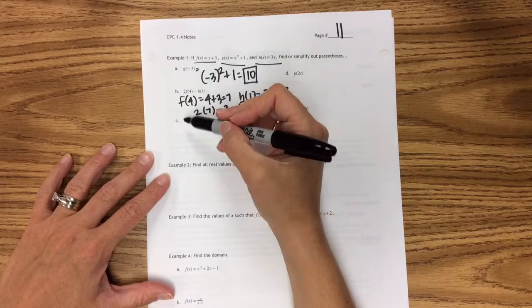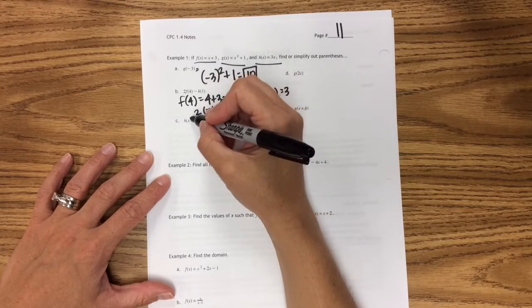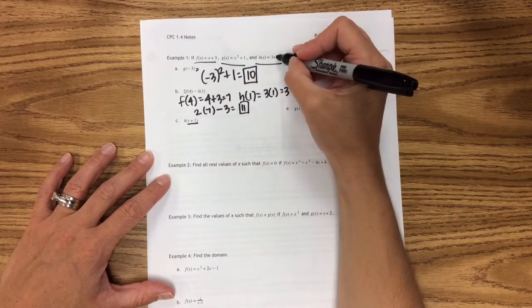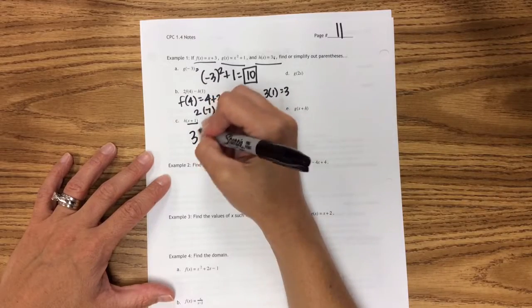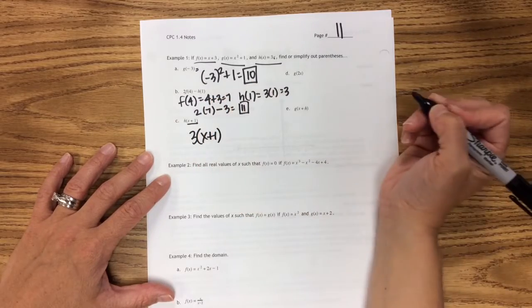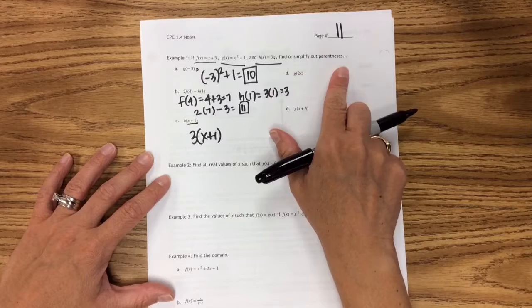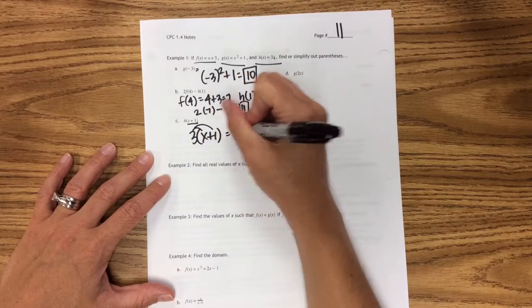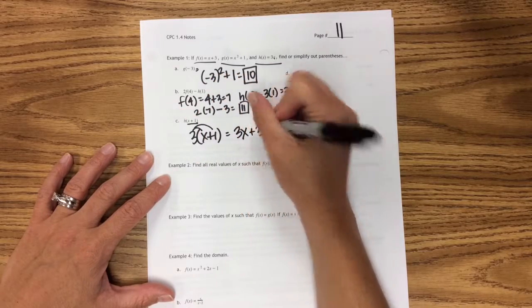Next, I have to do h of x plus 1. Now I have an expression. It's not just a number, so I have to take x plus 1 and plug it in for x. 3 times x plus 1. And it says simplify out the parentheses. That just means we have to distribute to be done.